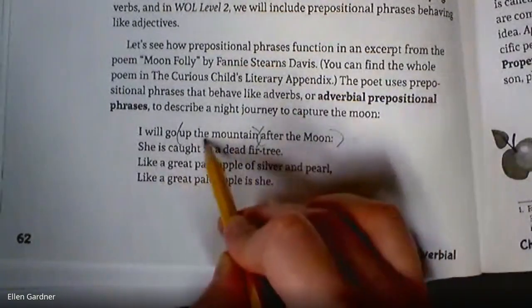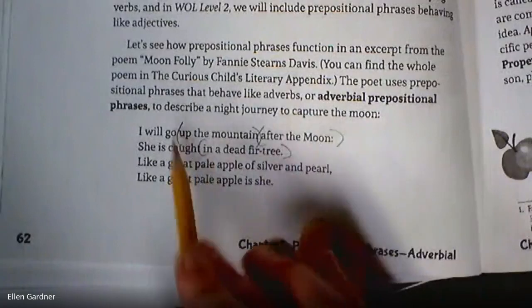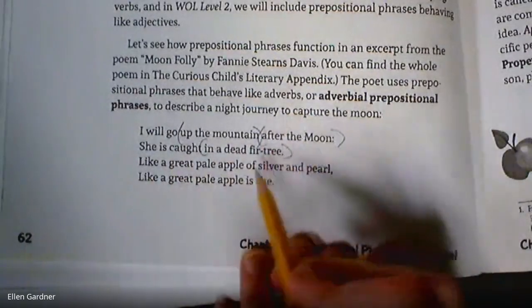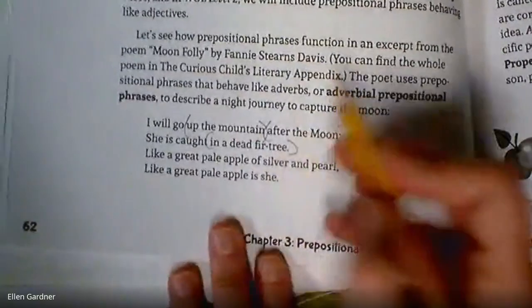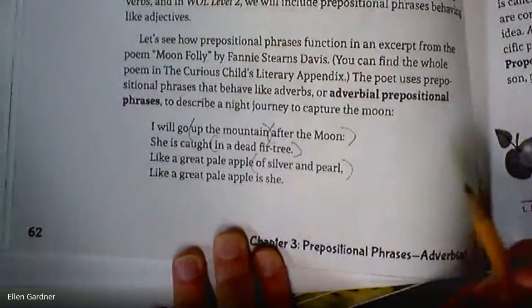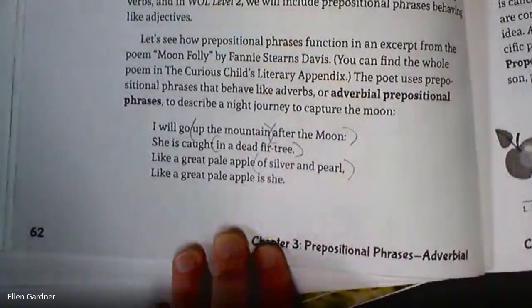She is caught in a dead fir tree. Where? In a dead fir tree. Like a great pale apple of silver and pearl. What kind of apple? It's of silver and pearl. Like a great pale apple is she.